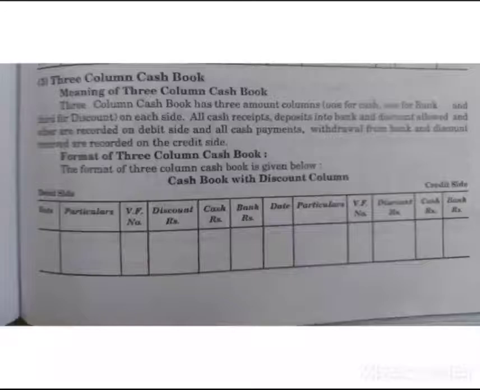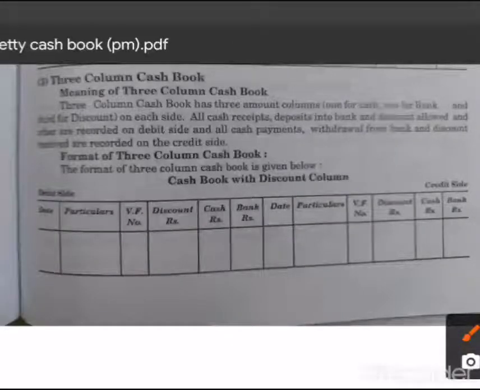In 3-columnar cash book there will be 3 columns, that is discount column, cash column plus one bank column. As you can see in the diagram, there is a discount column, cash column and bank column. On both debit side and credit side you can see all these 3 columns.